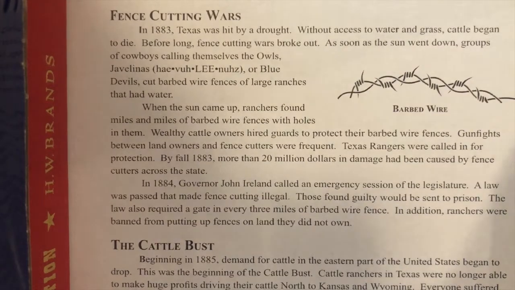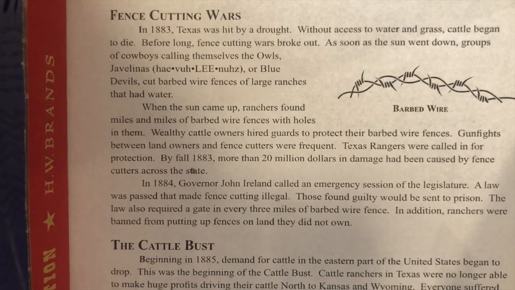Fence cutting wars. In 1883, Texas was hit by a drought. Without access to water and grass, cattle began to die. Before long, fence cutting wars broke out. As soon as the sun went down, groups of cowboys calling themselves the Owls, the Javelinas, or Blue Devils cut barbed wire fences of large ranches that had water. When the sun came up, ranchers found miles and miles of barbed wire fences with holes in them.